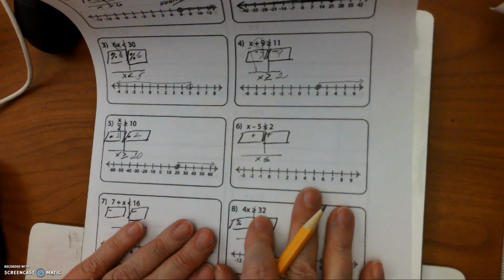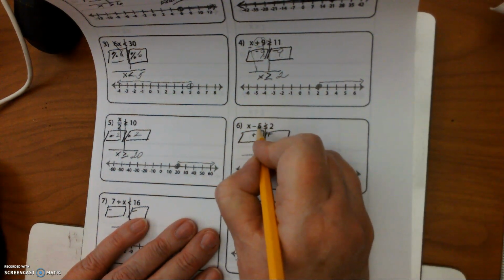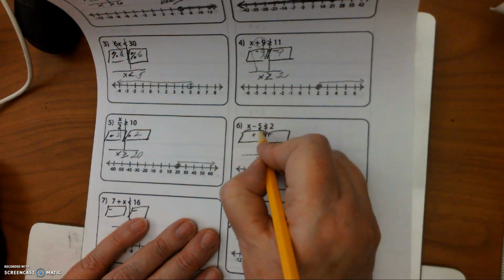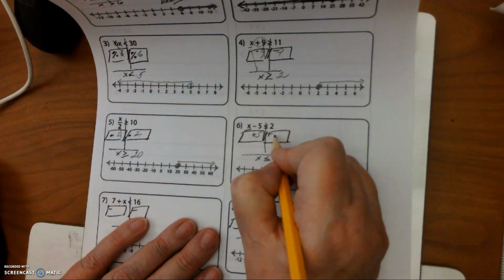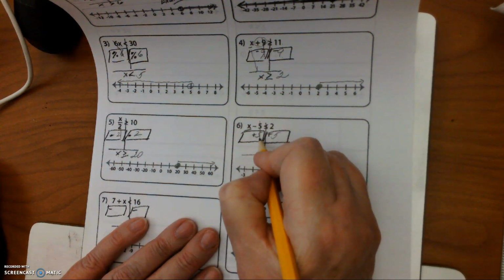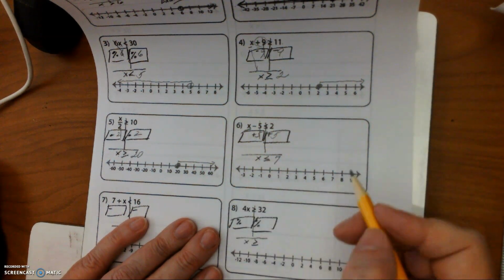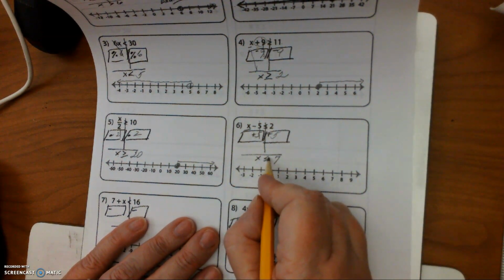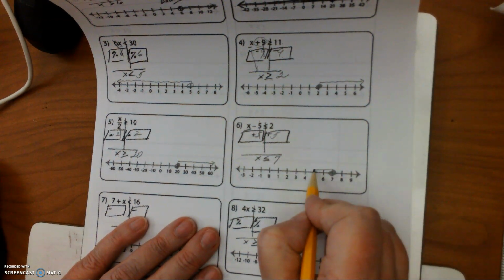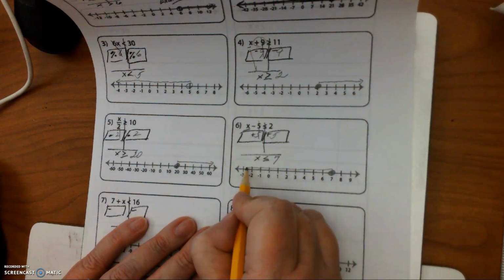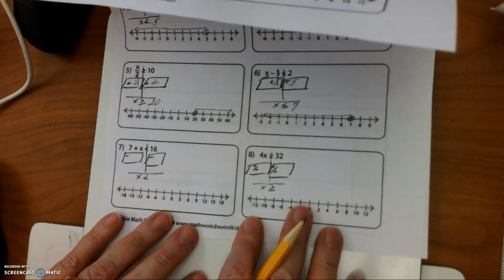Now the next one is x minus 5 is less than or equal to 2. We need to get the variable by itself, so we have to get rid of the constant. So minus 5 plus 5, on both sides. These cross out, so we have the x. 2 plus 5 is 7. It's less than or equal to 7, so that's a solid circle. Then we go to the left because it's less than. All right? I hope you got some of them.